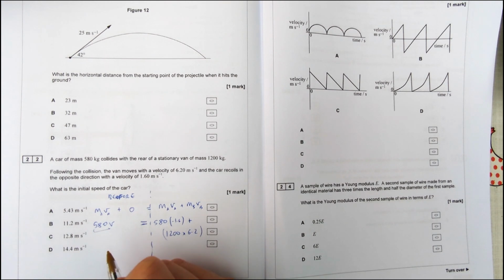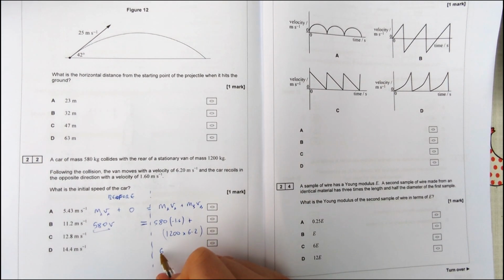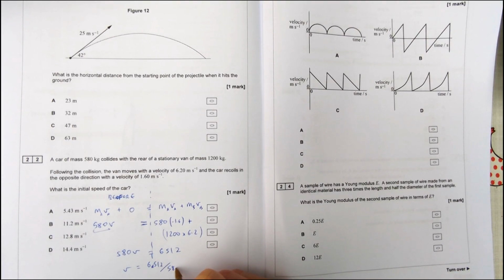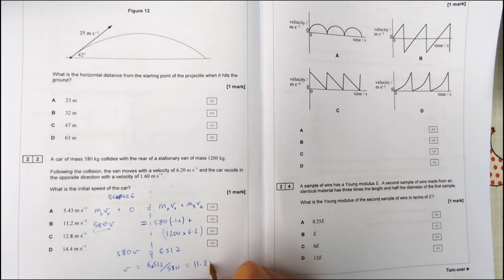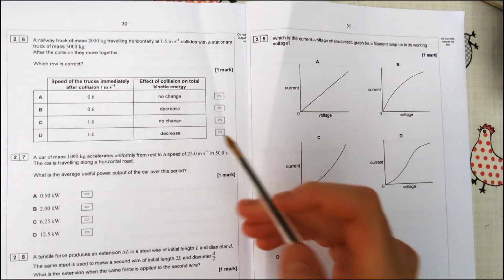all we've got to do at the end is divide by 580, to get everything we need on this side. So 6512 is what that comes to, equals 580 V. So therefore V equals 6512 over 580, which equals around about 11.22, which is going to be option B.